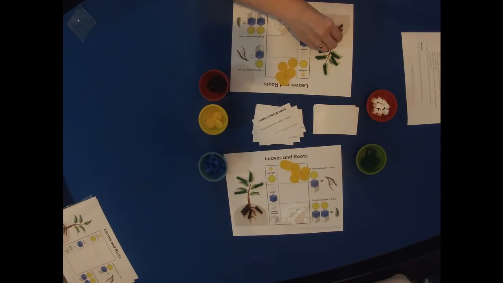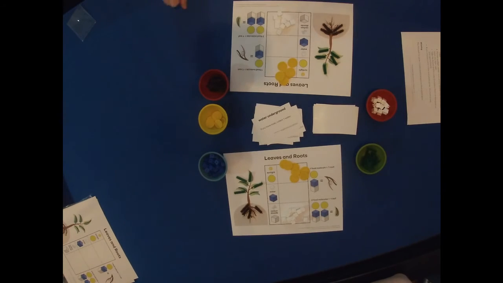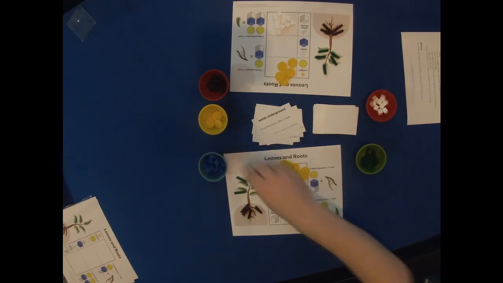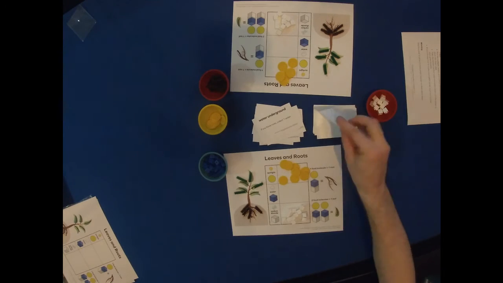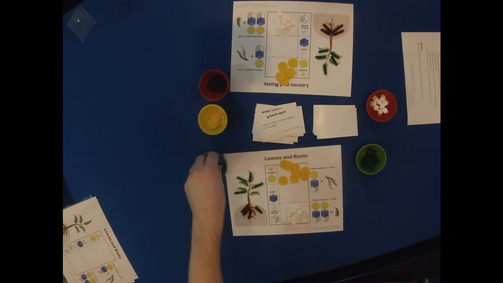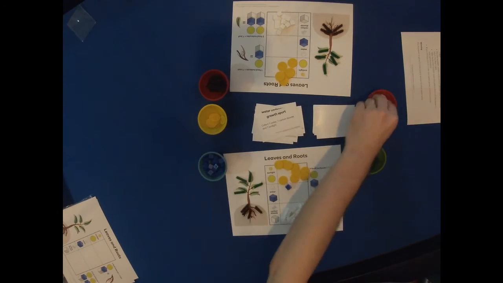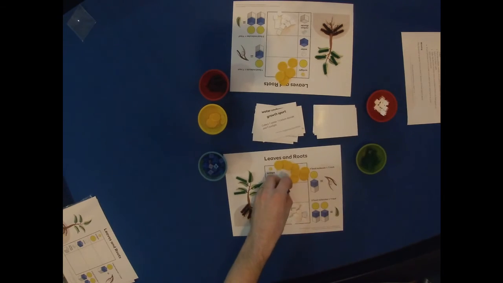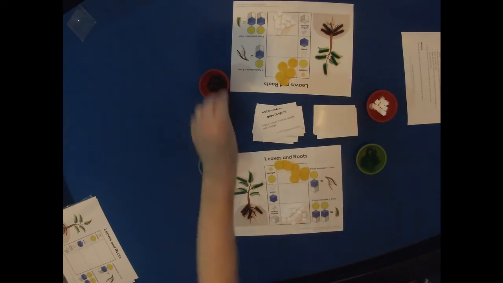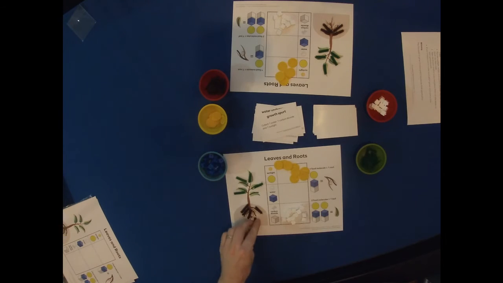I'm 1 root away from outgrowing you, large tree. Oh no. Alright, let's see what happens. Get our carbon dioxide and our sun from all our many, many leaves. I have a growth spurt. I collect a water, carbon dioxide, and sunlight. And I'm gonna spurt that growth right into my roots. Alright, it's your turn.